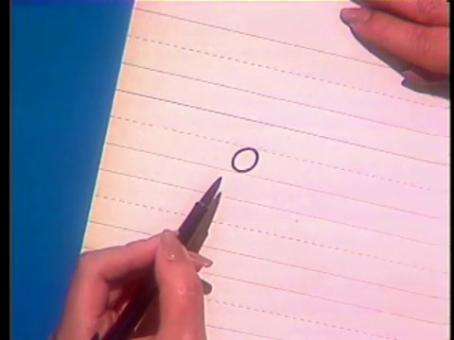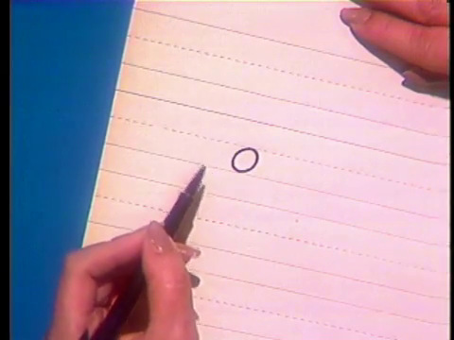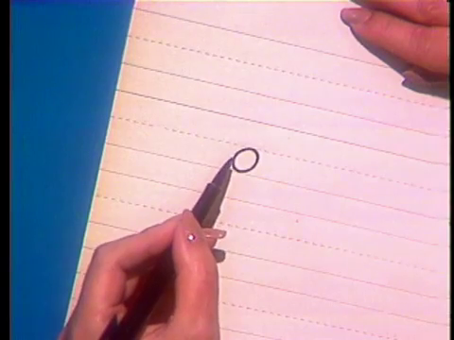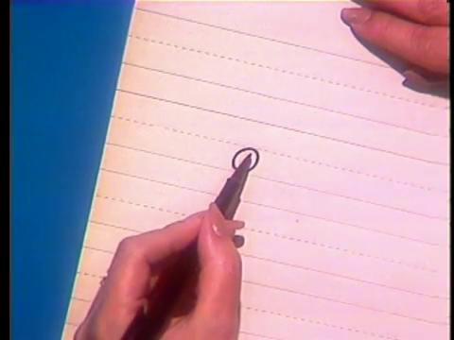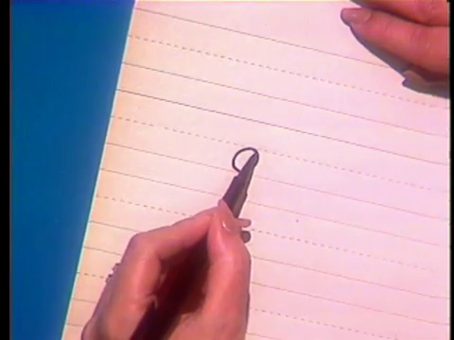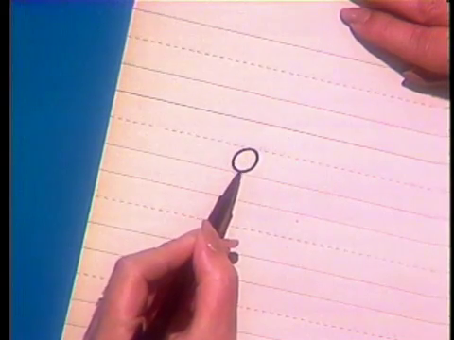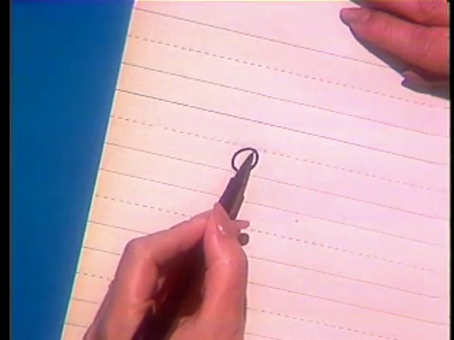Check your writing position. Make sure you're sitting correctly. Put your pencil at the midline, and I would like for you to write the 0 on your paper. Ready? Write. Circular down, come up and close.